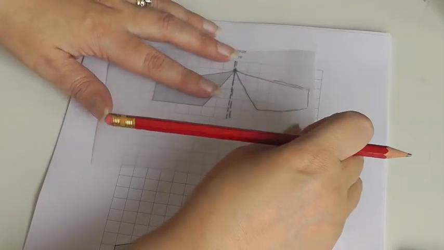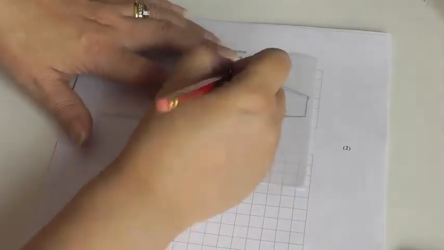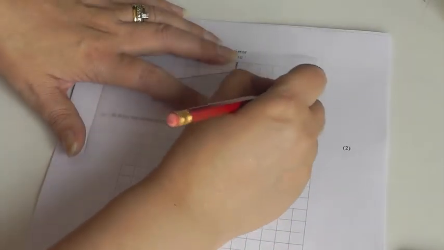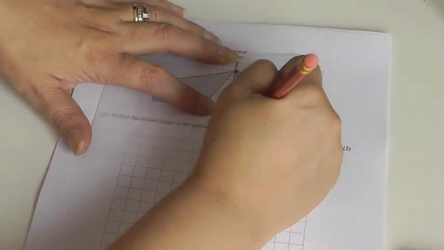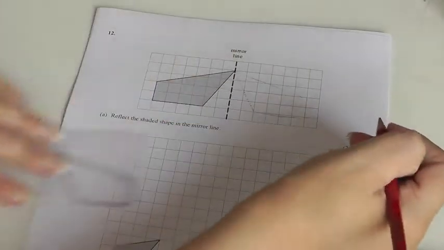I'm then going to flip the shape over, line that up with where it touched that mirror line, get the mirror line in line, and I'm just going to press gently over the top because this will leave an imprint of where the shape needs to be drawn in.